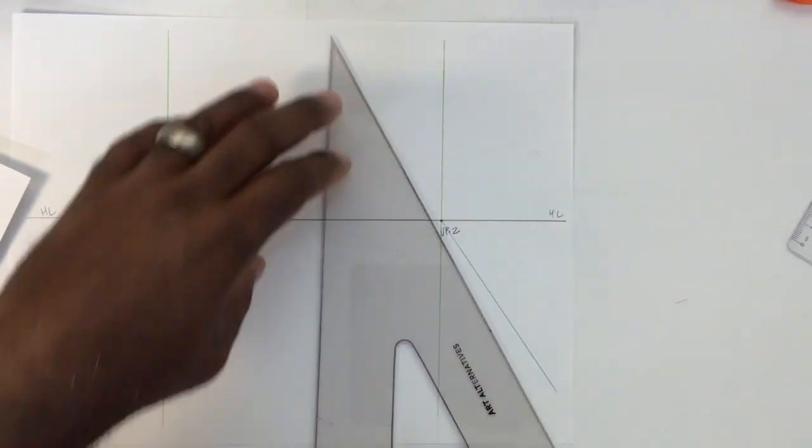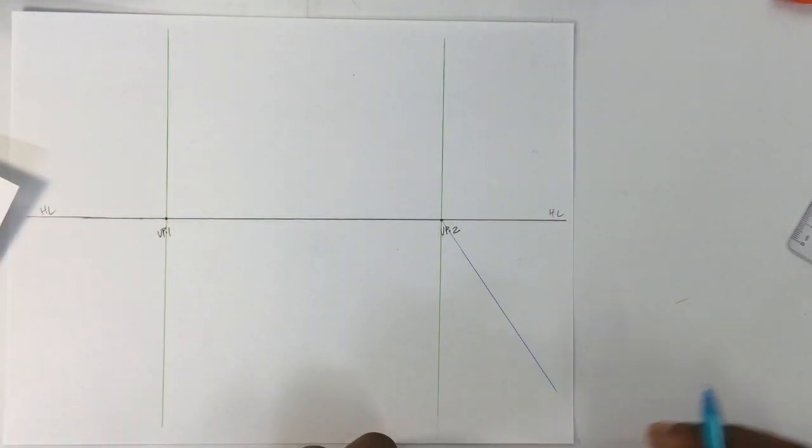Okay, as usual, 2 radiating lines. Let me save this for when I'm working over here.